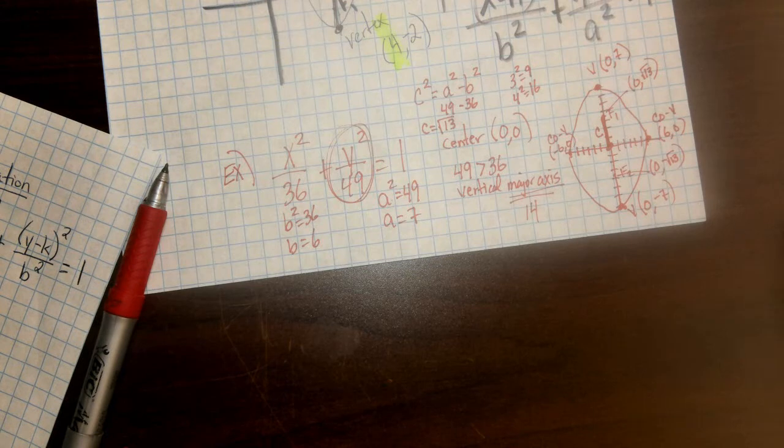Yeah, when I did it last night, I got up to 67, and then I got one wrong because I was like, oh, the center's not at 0, 0 anymore. I forgot about that.